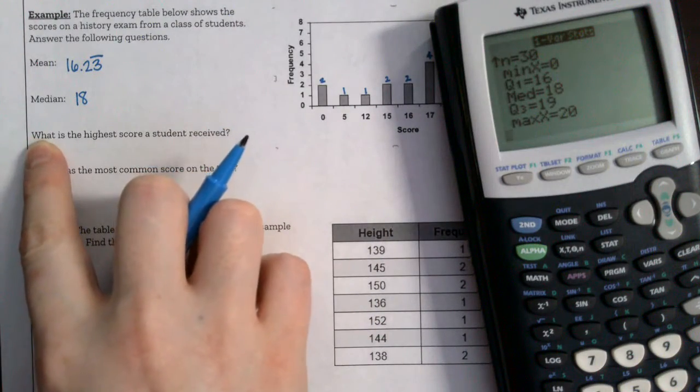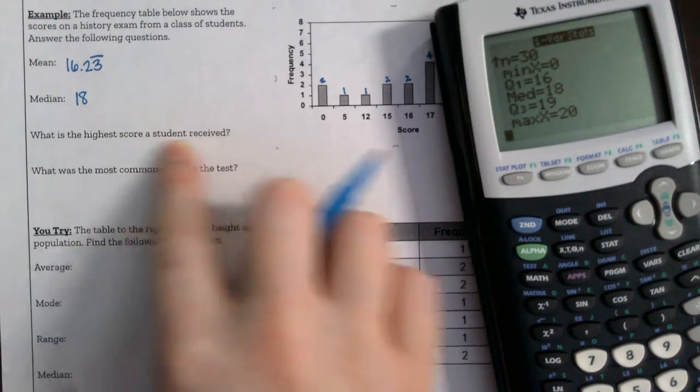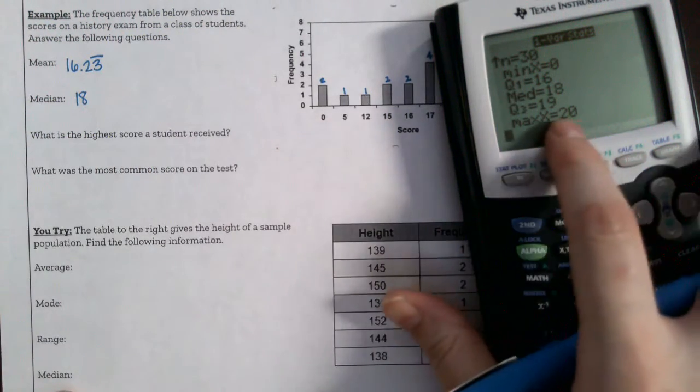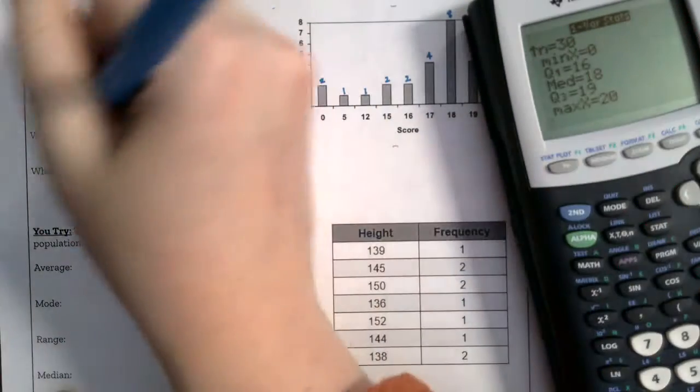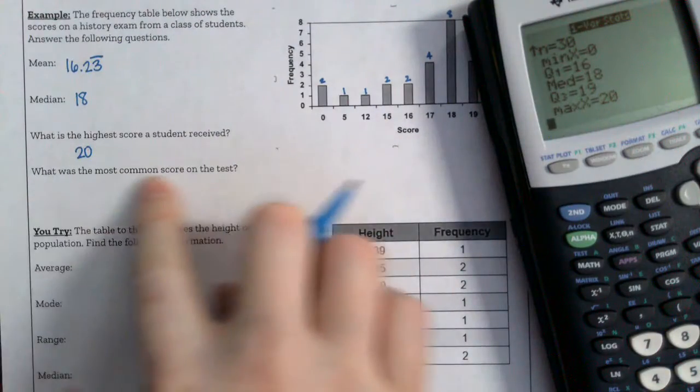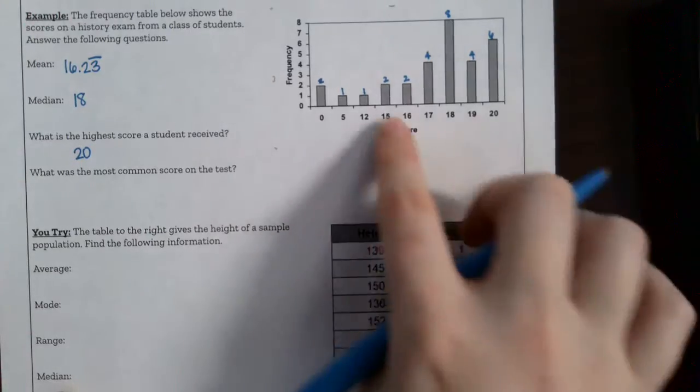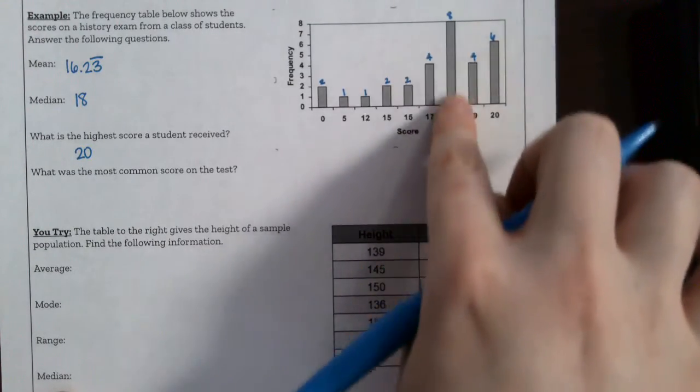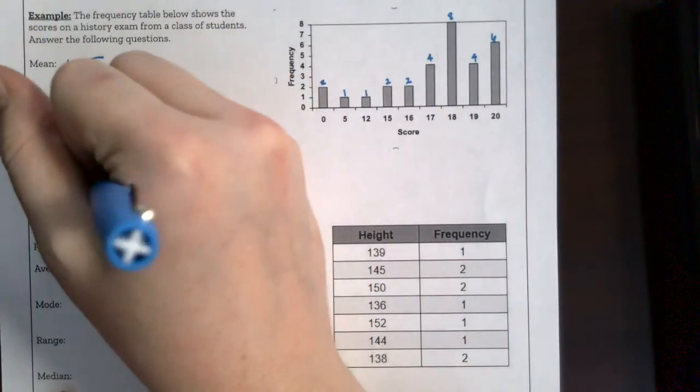And then some questions you have to interpret. This one says, what's the highest score a student received? The highest is that maximum value, so a 20 is the highest. And what was the most common score on the test? We can see that easily in a frequency table. It was that score of 18.